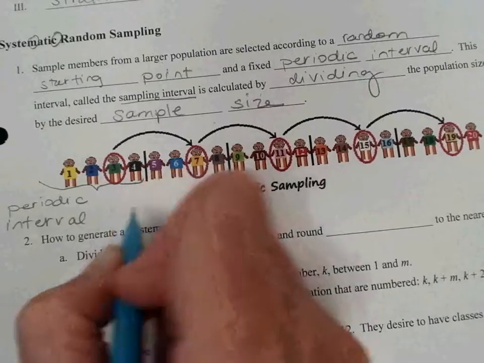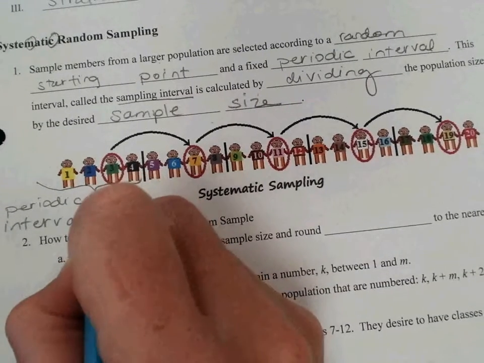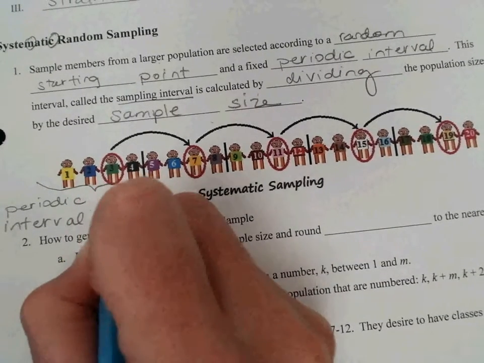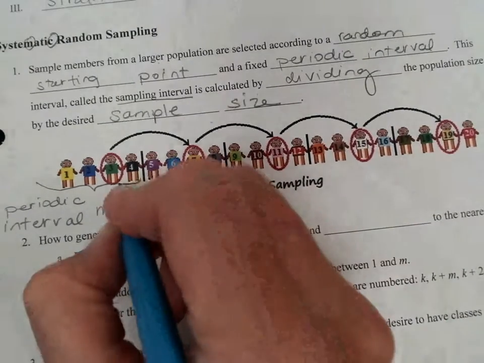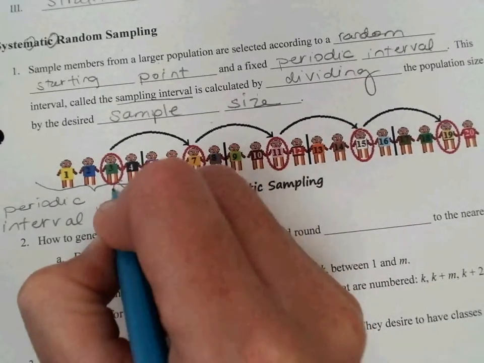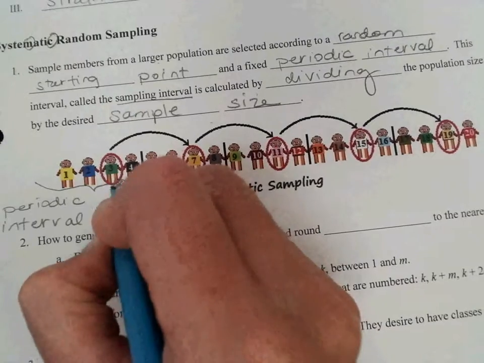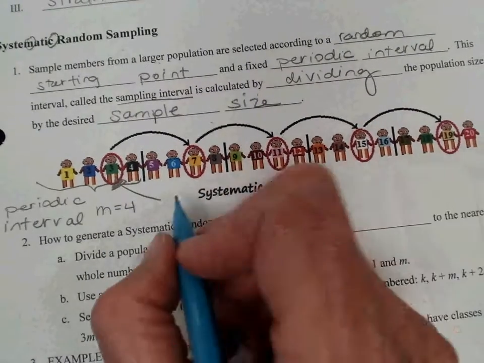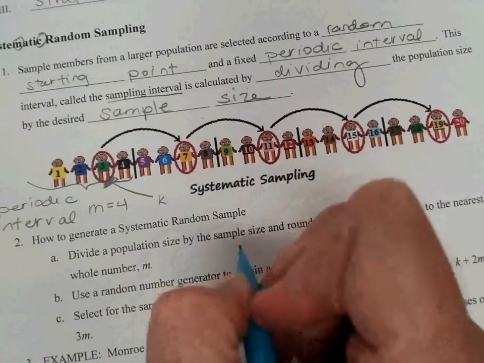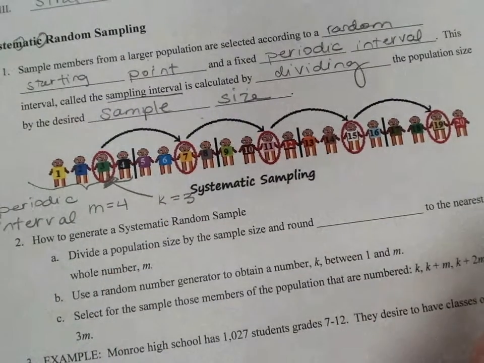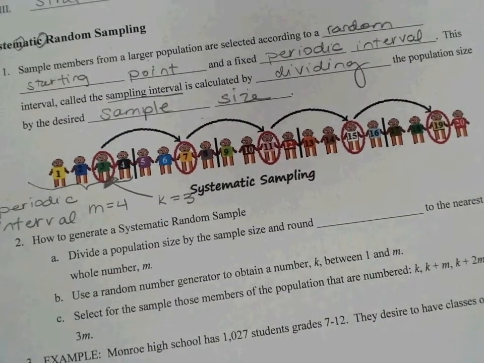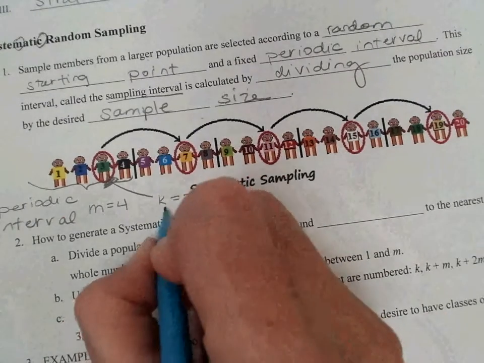Dudettes and dudes. So in this case, M would be 4. And then you can tell they've circled the third dude in each interval. So K would be our starting point. K equals 3 is our starting point.